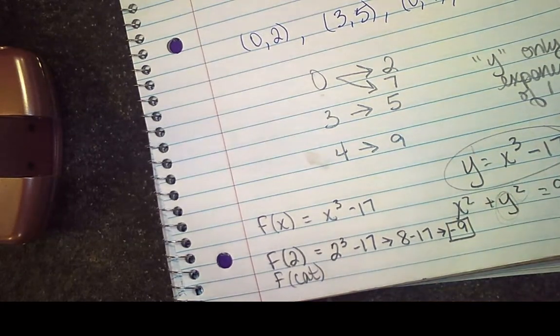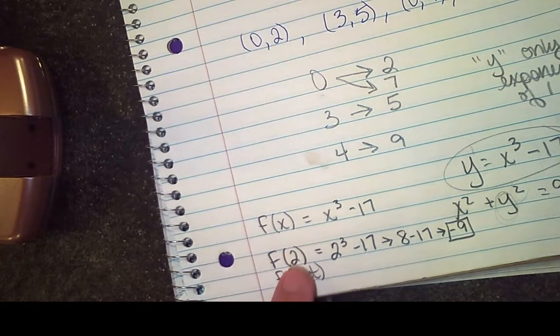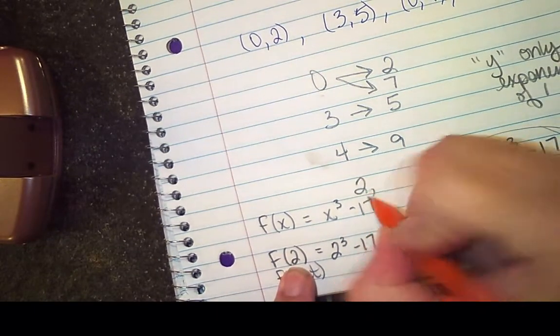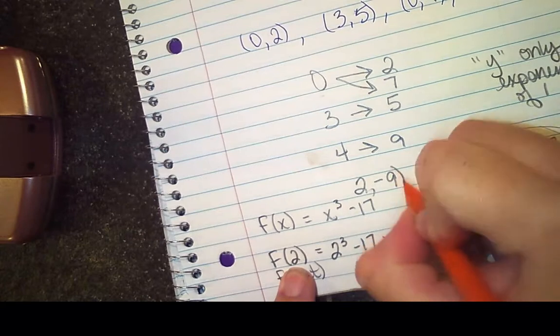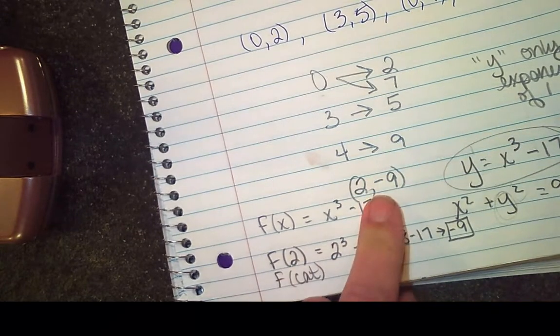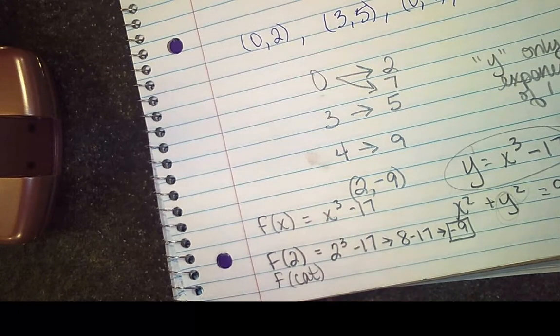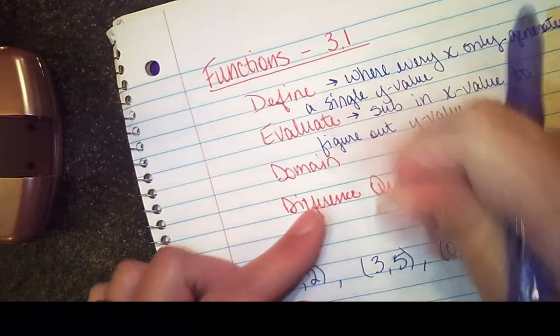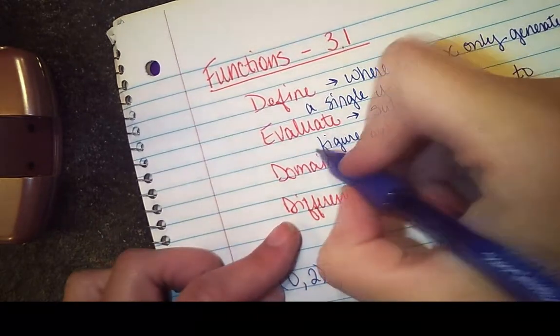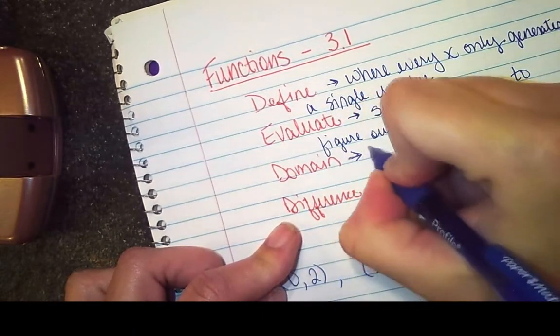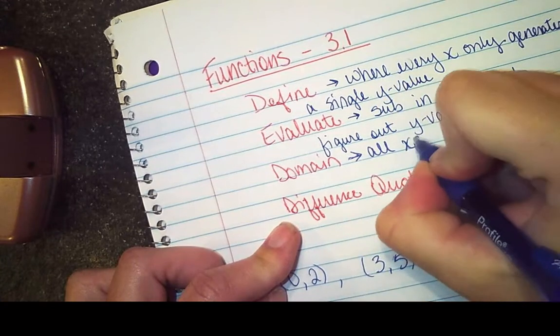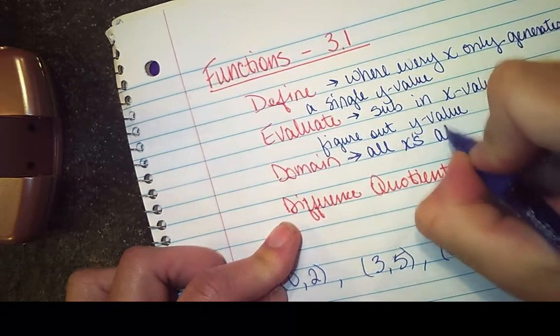Okay, what did you just find out? You just figured out if you evaluate it at 2, you get negative 9 for an answer, which means that point is on this graph. You just found the point. The domain is going to be everything or all x's that you are allowed to use.